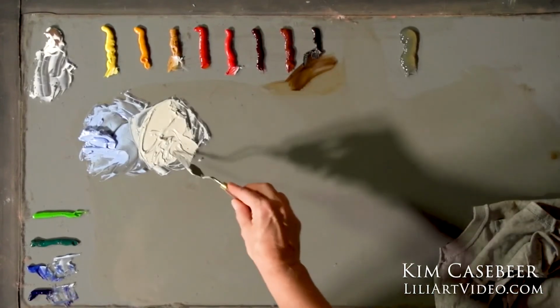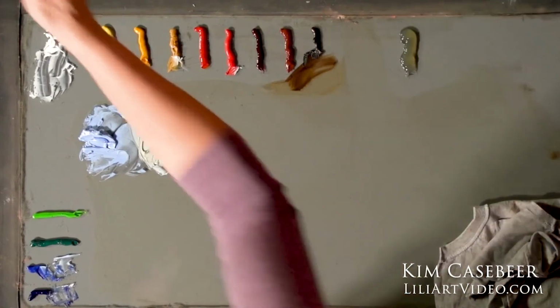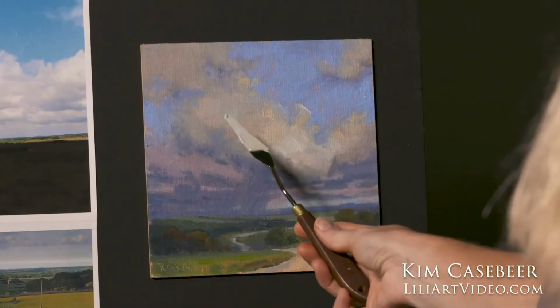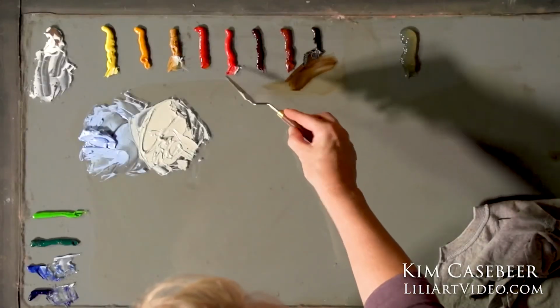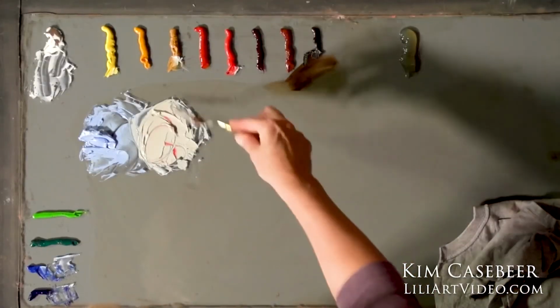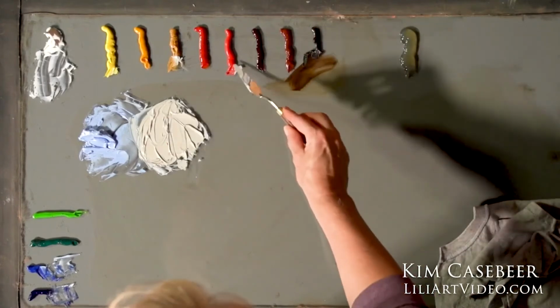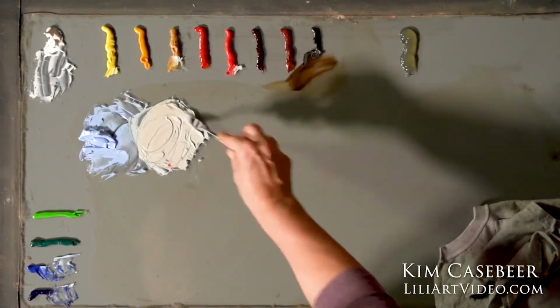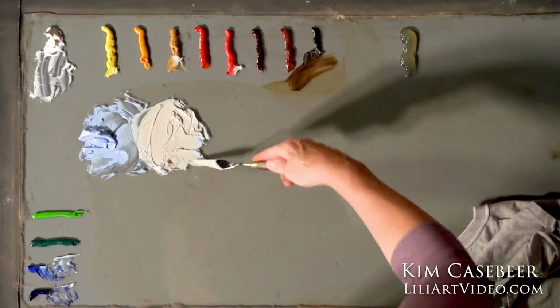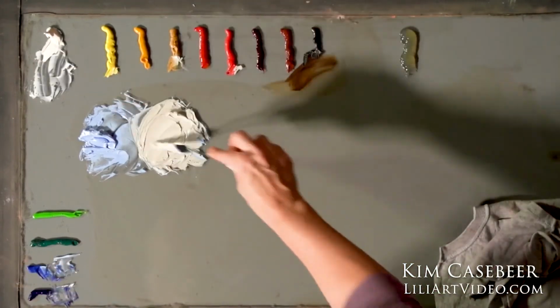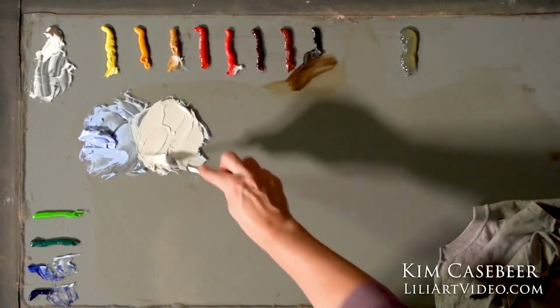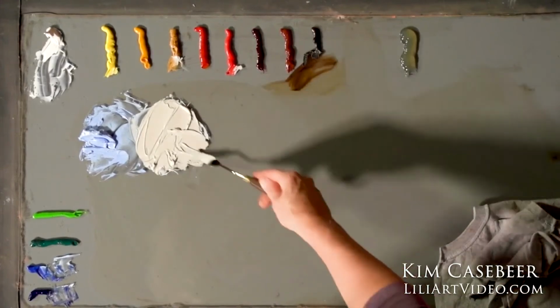Okay, now with the yellow ochre in there, that looks really close. It looks like we need a little more red. And I'm going to put a little more white in there too, because I've gotten that value a little dark.